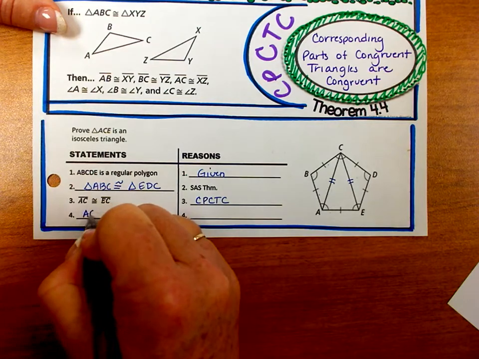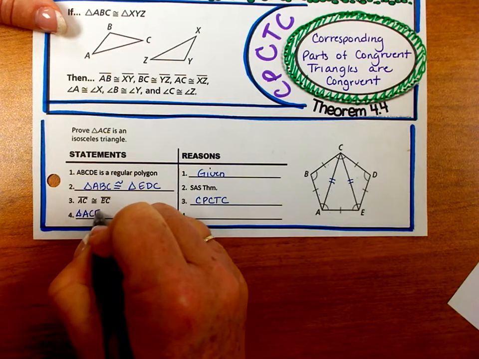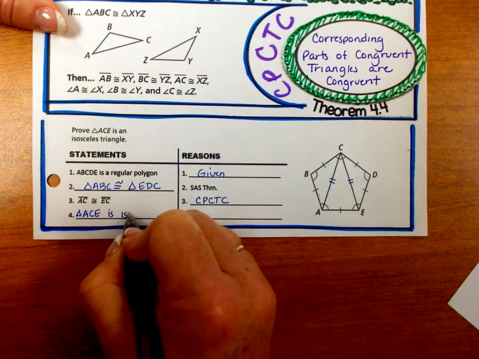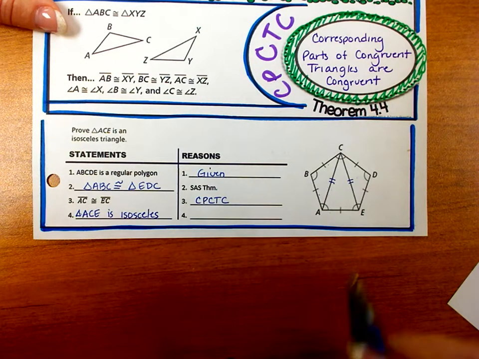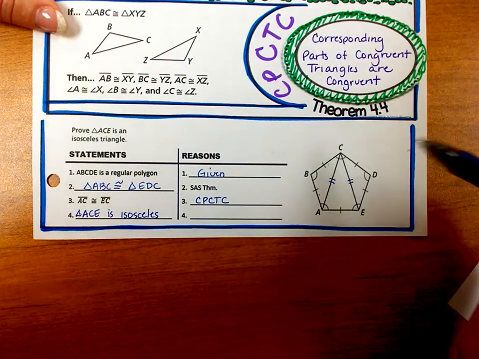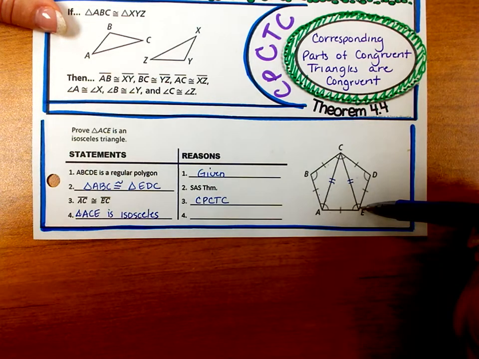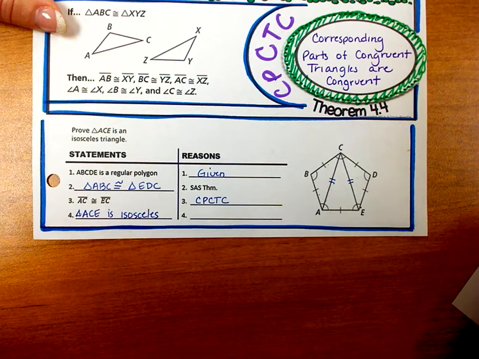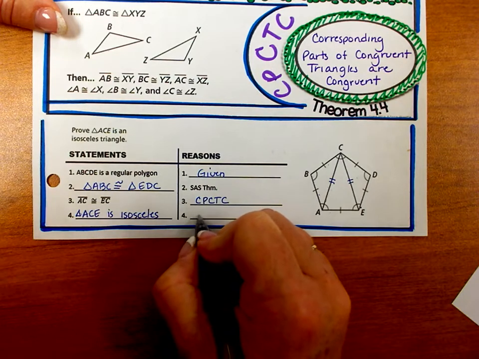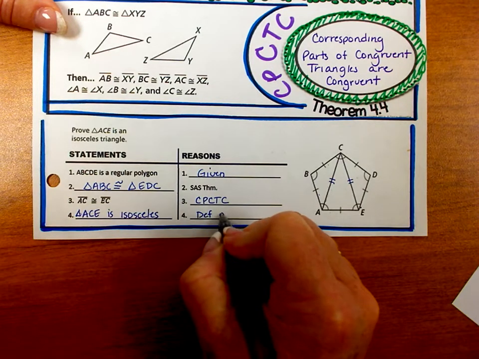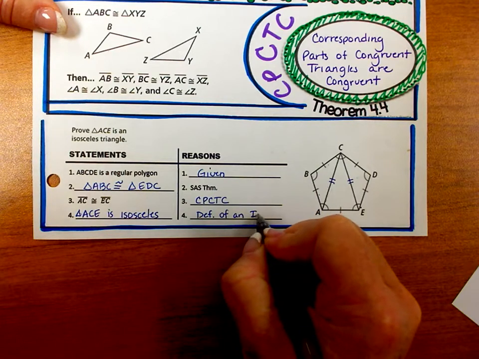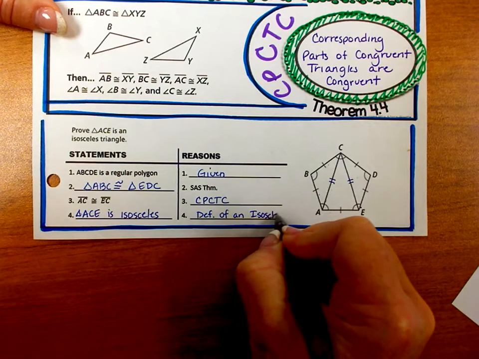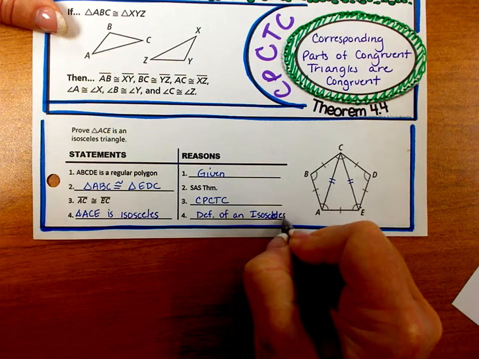So triangle ACE is isosceles. And how do we know that? It has two sides that are congruent, which is the definition of an isosceles triangle. So we're going to say that's true by definition of an isosceles triangle.